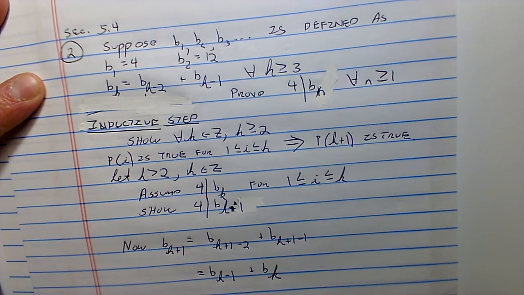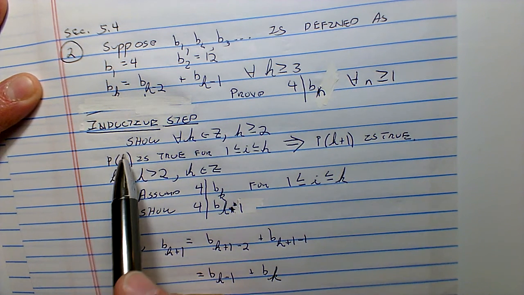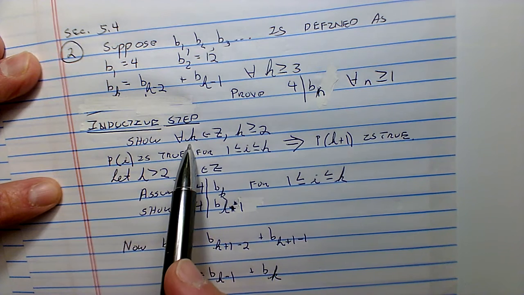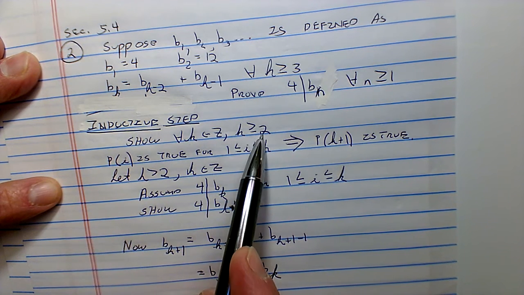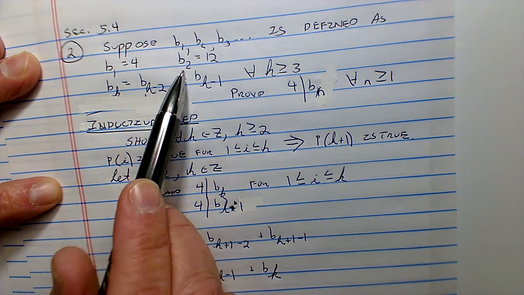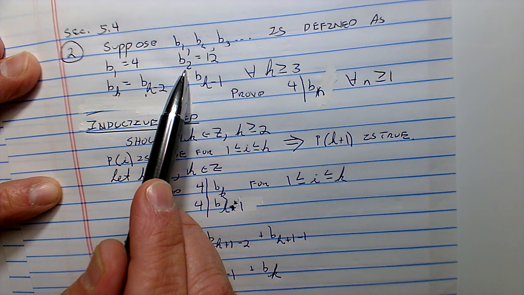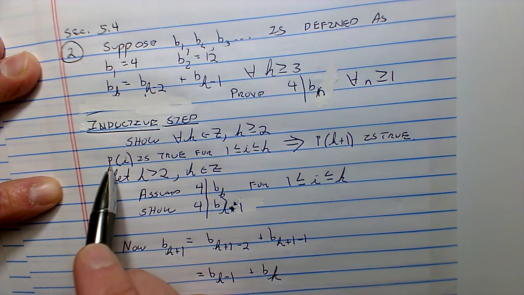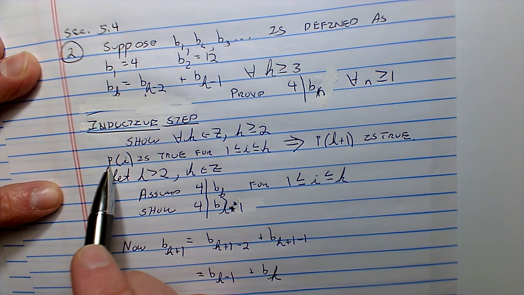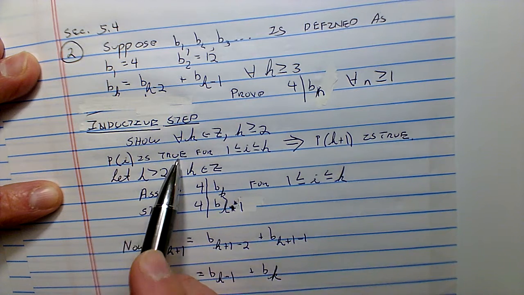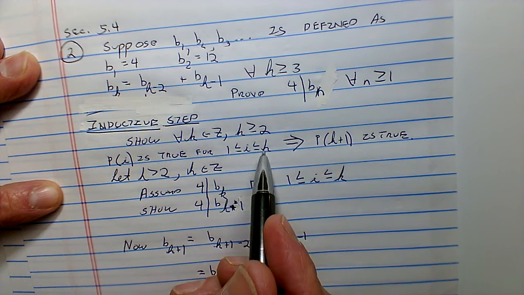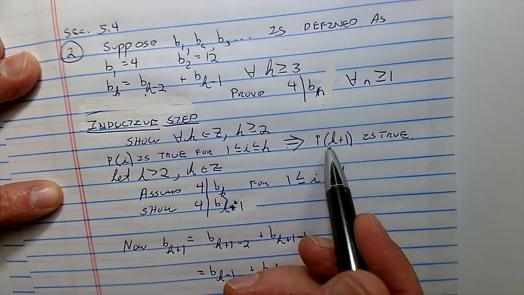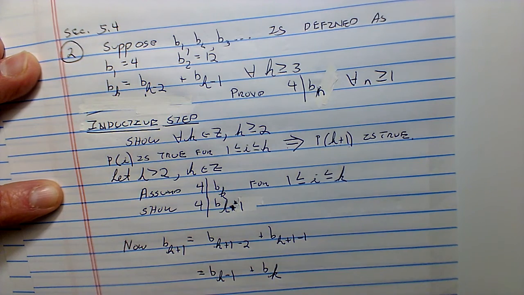Now let's show how to do the inductive step for the same problem. What we need to do is show that for every k that's an integer greater than 2, and the reason it's 2 is because we have 1, 2 as the second subscript, the last case of the basis cases, we need to show that if this property, that it's divisible by 4, is true for all of the ones up through k, that implies that it's true for the next one, k plus 1.